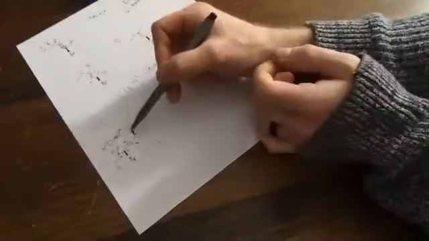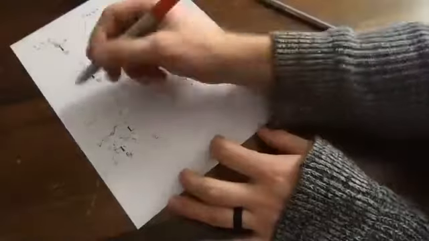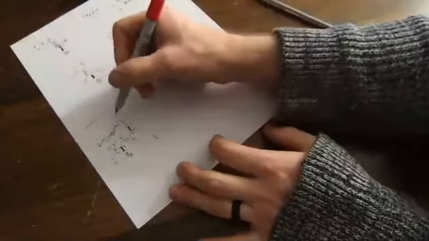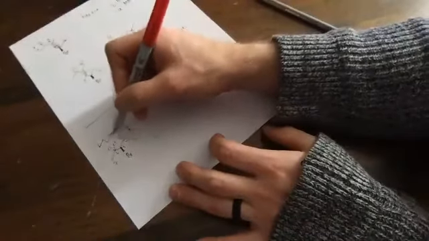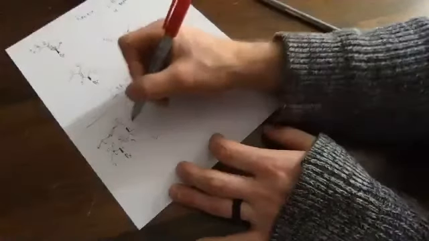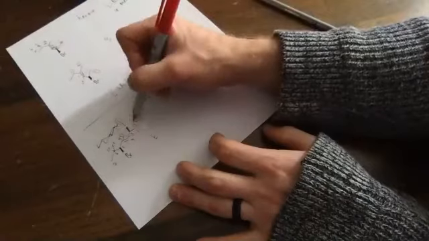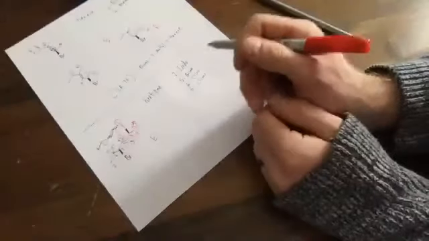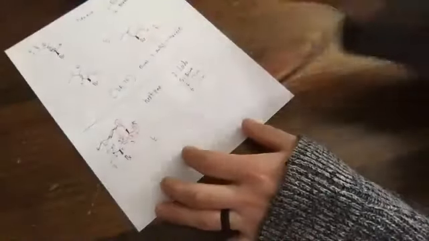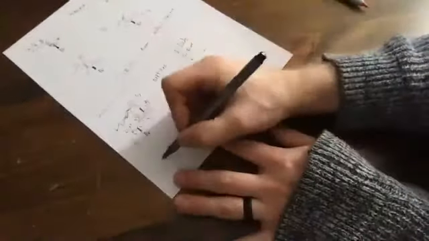Looking at R and S for this first one, we've got I is going to be our highest priority, followed by this large methyl chain, and then lastly this CH3 here. So this is going counterclockwise. This is going to be S. I'm going to redraw it.